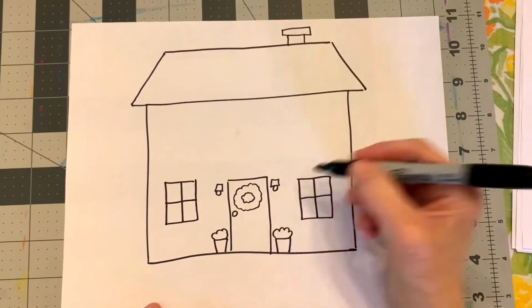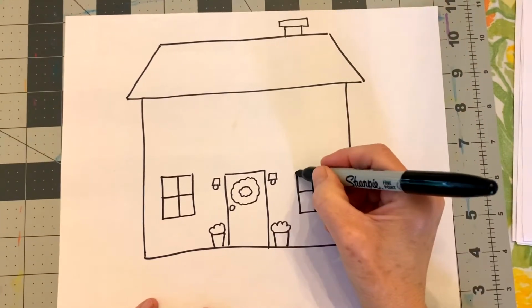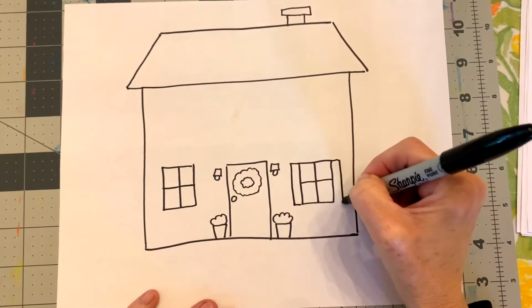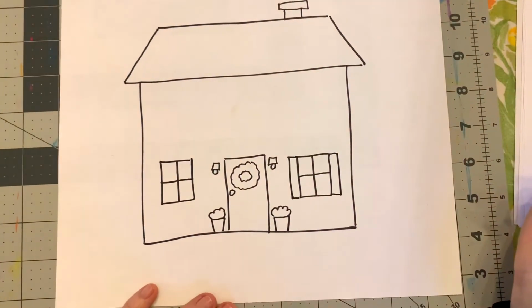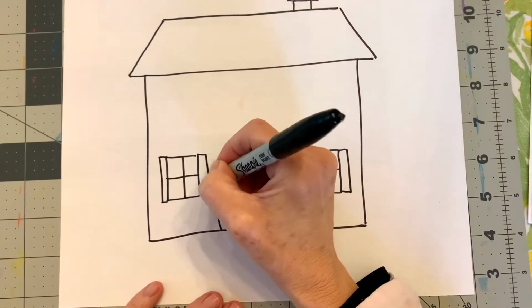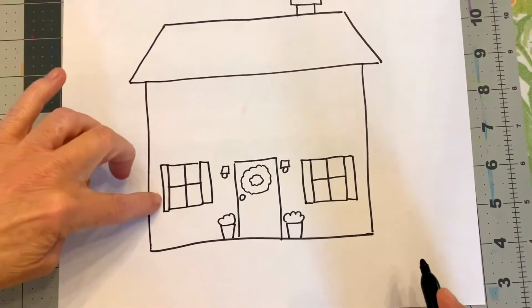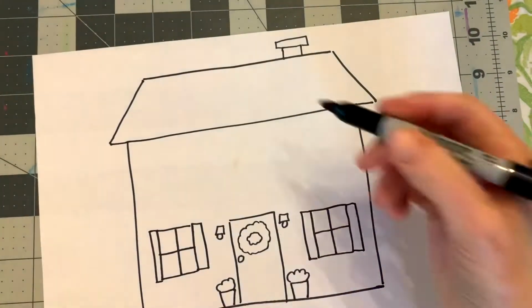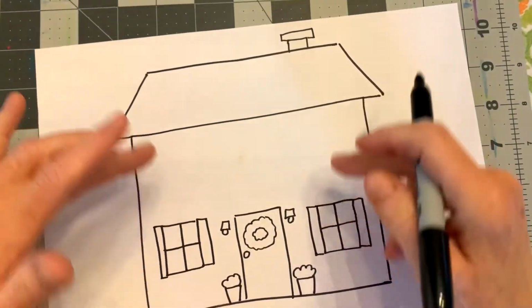And I'm gonna put some shutters on my window. A lot of people in Ridgewood have shutters. And then they're just kind of fun to color. So there's 2. And I'll show you later, we're gonna color those. See, and mine are not perfect. Oh, that one's a little thinner, that one's a little thicker. That's okay, that's okay.